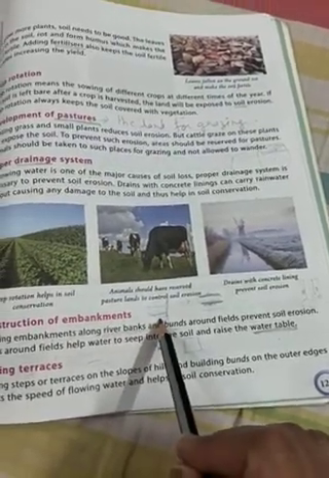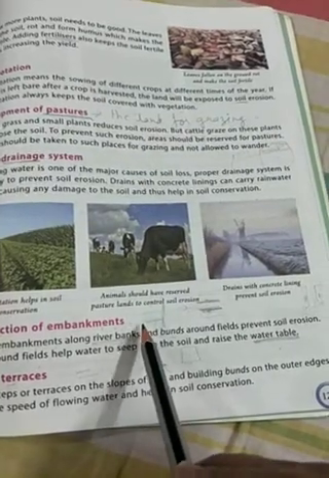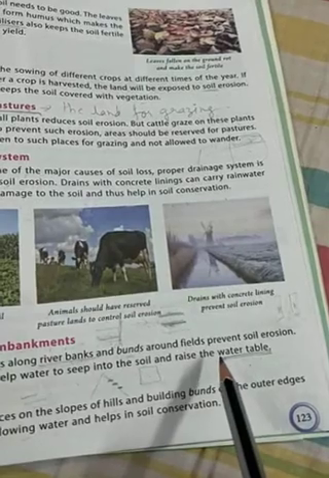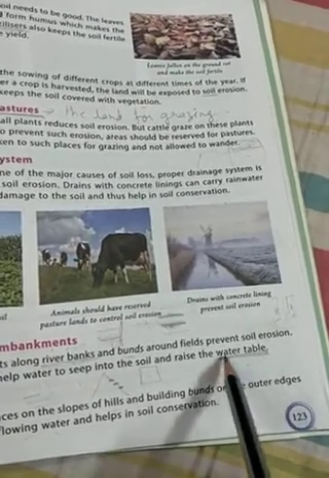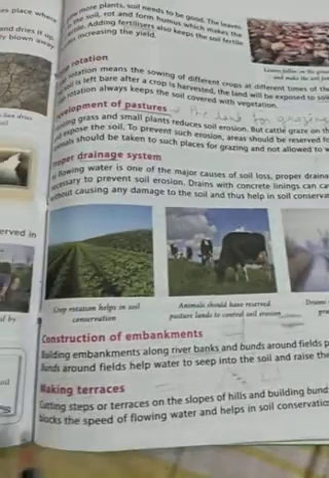Next, in this area, when the water is made to stand for a longer period, most of the water gets absorbed under the ground also, and as a result the level of the underground water increases, and the topmost level of the water is known as the water table. That means to raise the water table means that the level of the underground water increases.